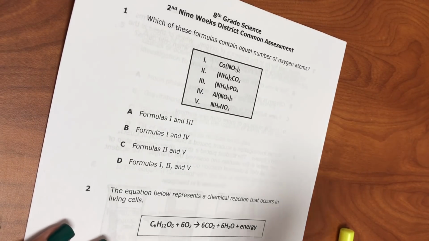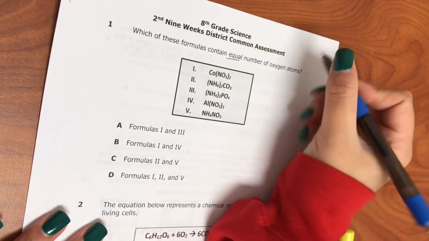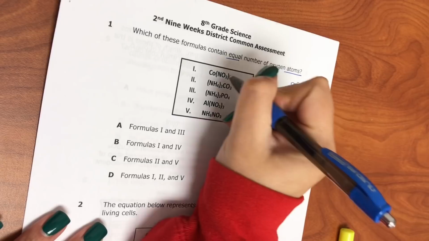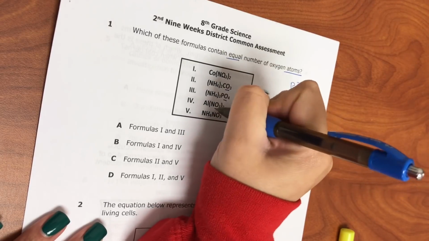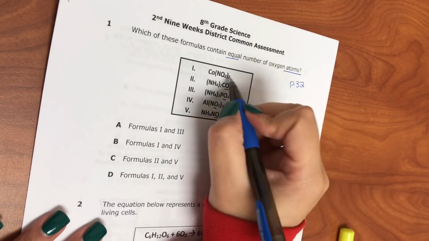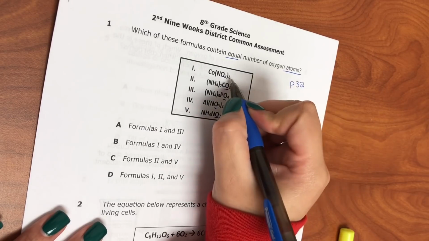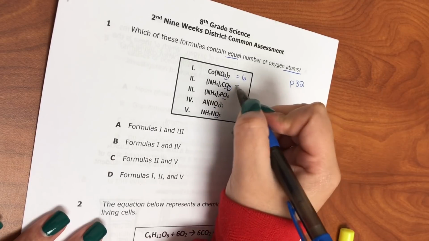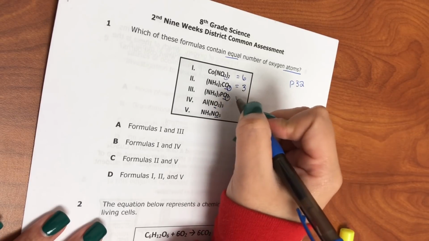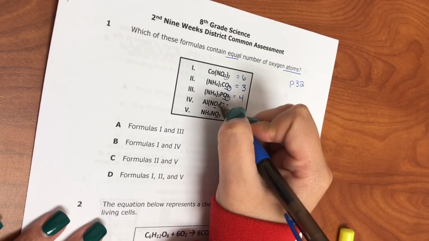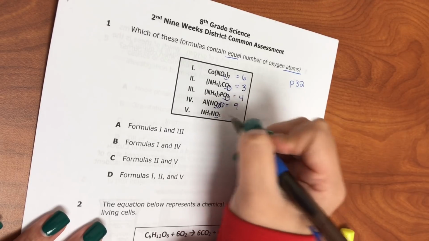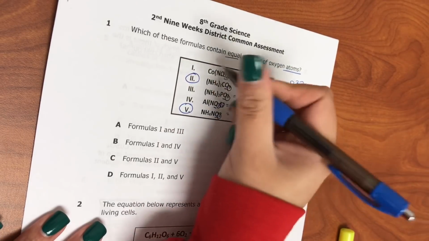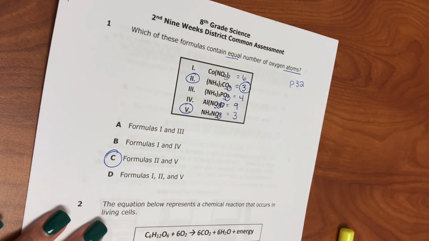For number 1, they asked you for equal numbers of oxygen. This is on page 32 in your notebook. For each one, I would have underlined oxygen. Then you just count them. This is inside the parentheses, so you can multiply inside. 3 times 2 is 6, no parentheses, 3, 4, in parentheses, multiply. 3 times 3 is 9, 3. So we have 2 and 5. 2 and 5, your answer should have been C.